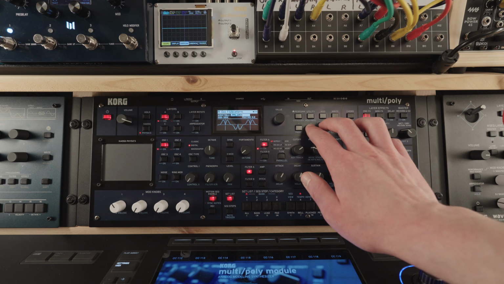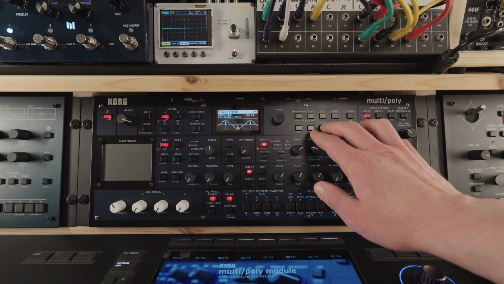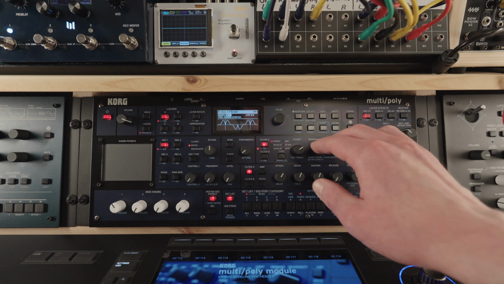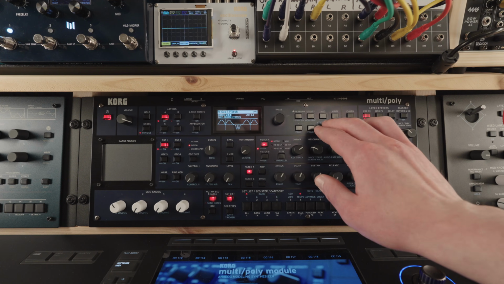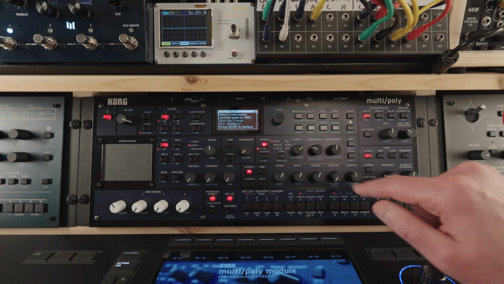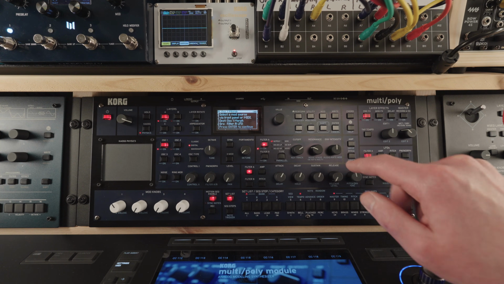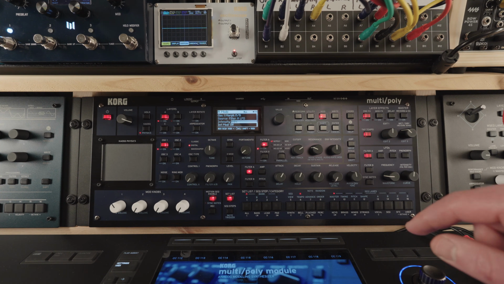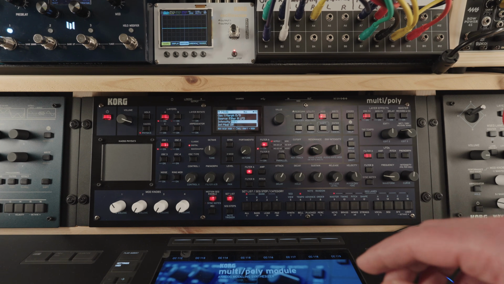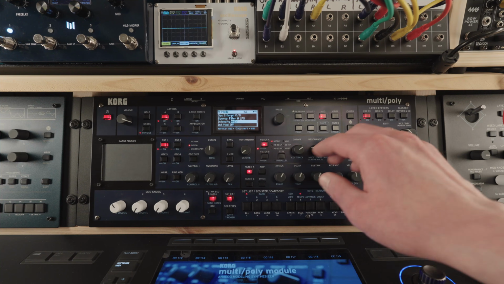So next we will go into the second page in the oscillator section here and set our morph to, let's say, 70 here, and assign the filter A LFO to this one. So this is the same LFO we're using originally to modulate the oscillator 1 position here.